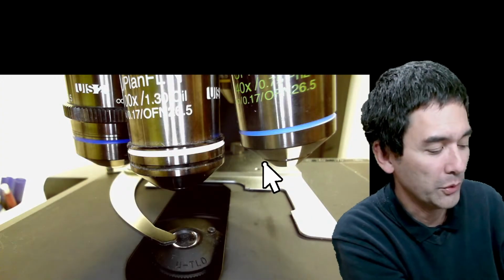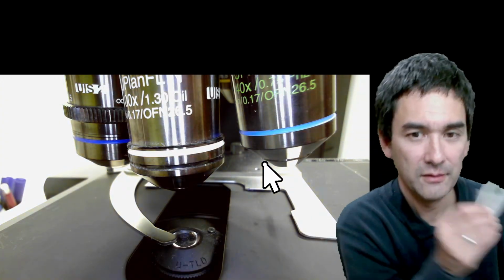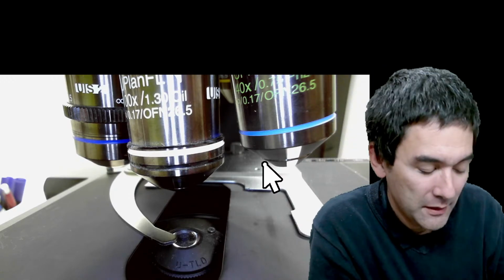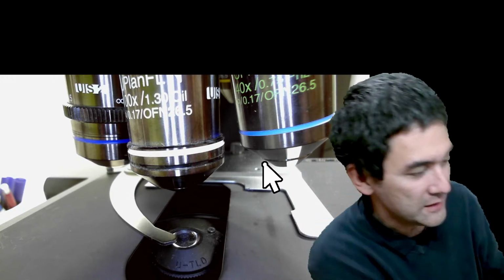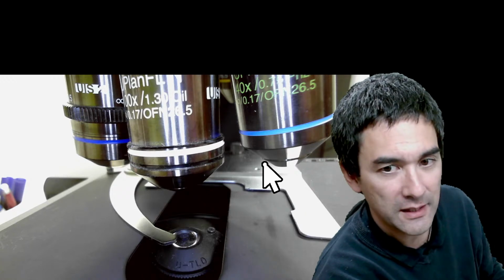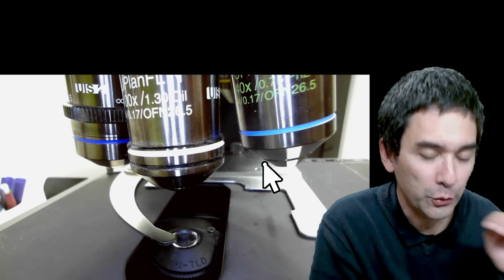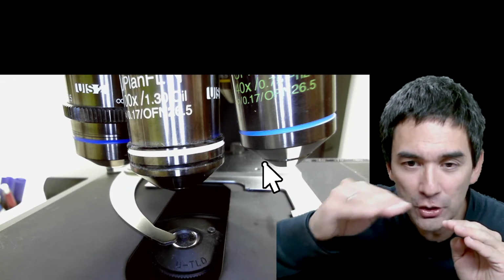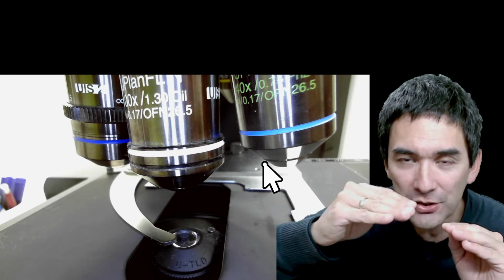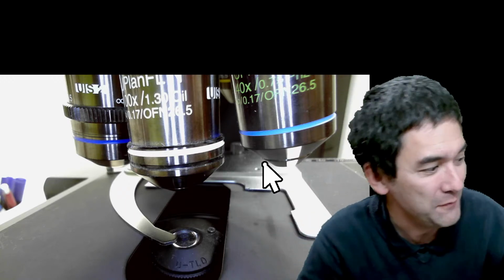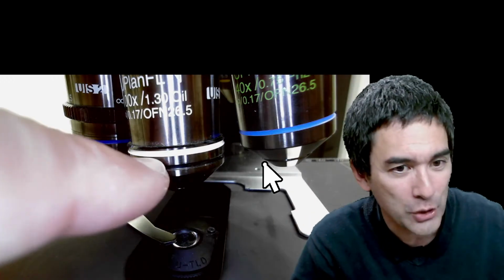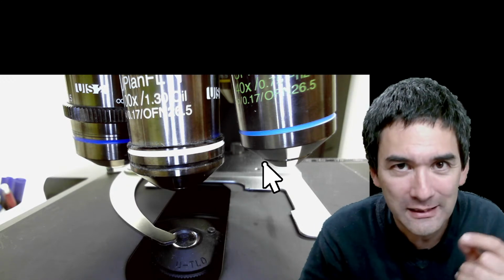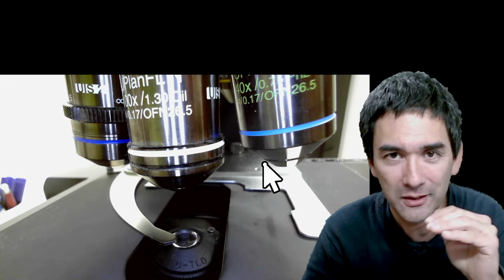Then I throw the paper away because I don't want this. What the sales rep said is the following: I was worried, at least with the objectives that I have here, that the front lens is not completely flat but actually concave. It goes inwards. So basically if you do crash the objective into the slide, it's not very likely to damage the front lens.